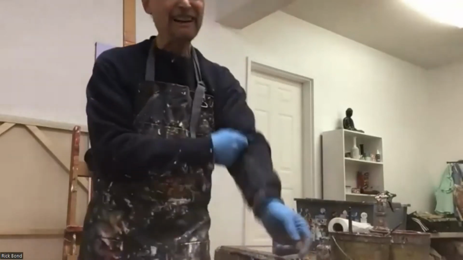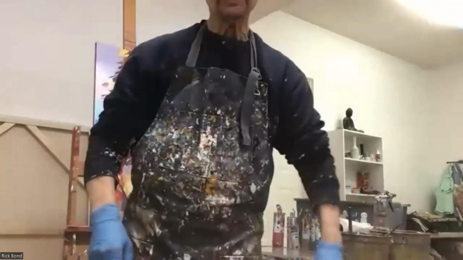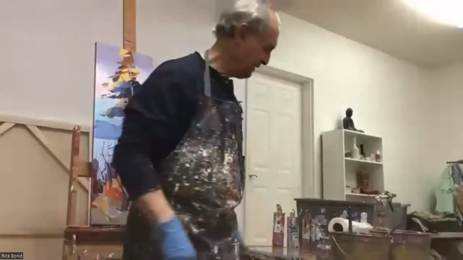There's a little bit of paint everywhere, Rick. Your studio is a work of art. Well, I don't know what your studio's like, but I could cut mine up and frame it.